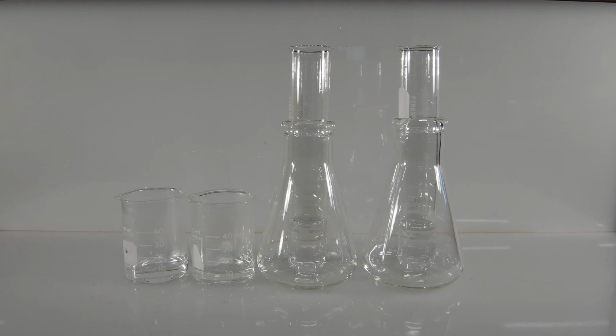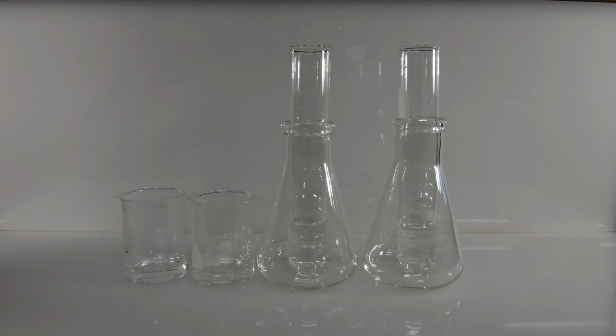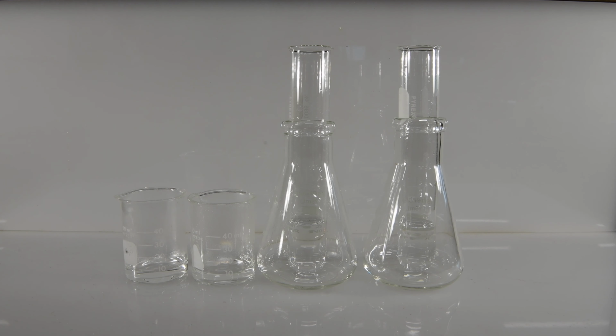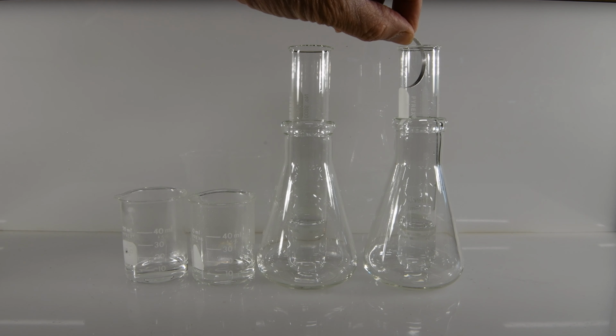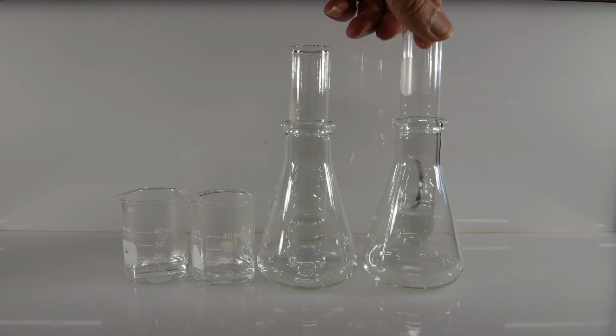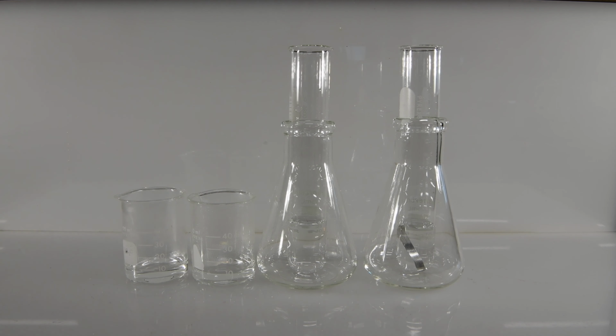And now to one test tube, we're going to add a piece of magnesium, and to the other test tube, we'll add a piece of calcium. So we'll get ourselves a piece of magnesium here, and put that in one of our test tubes. There we go, there's our magnesium. And now let's add a piece of calcium to the other test tube. And let's observe what happens.